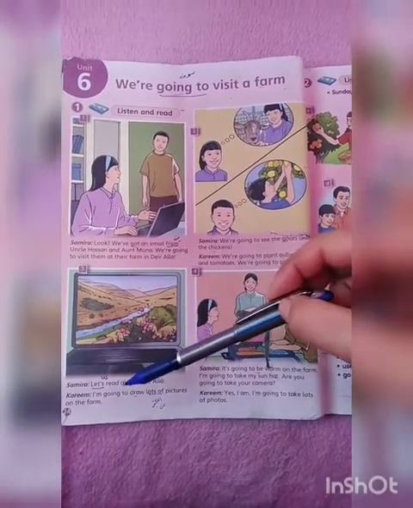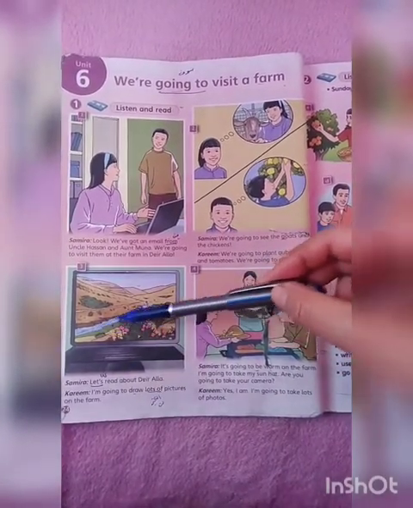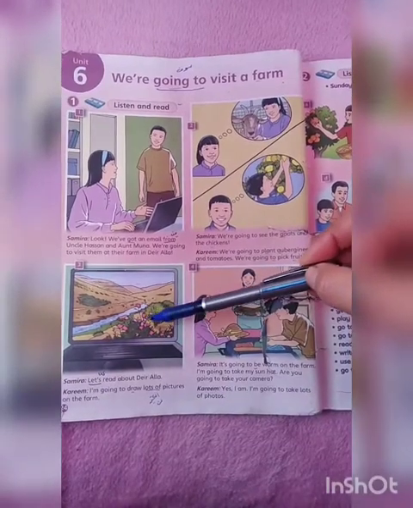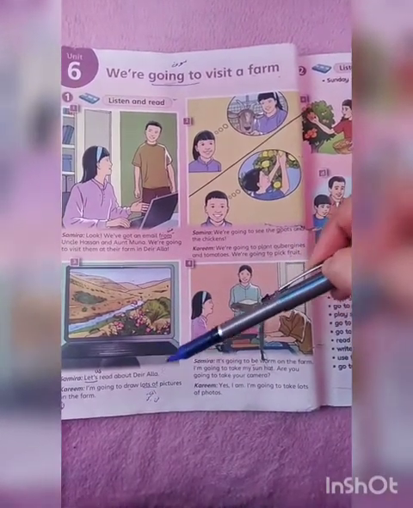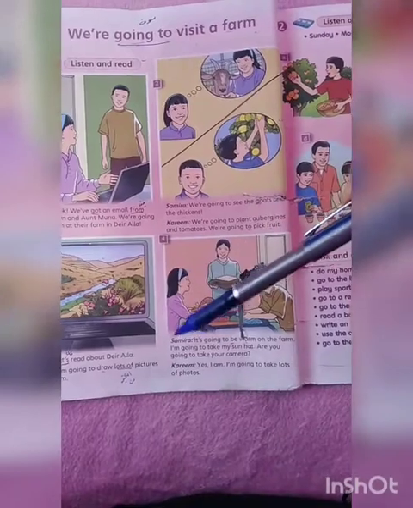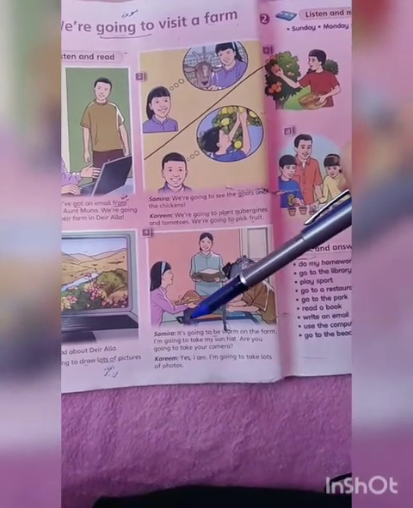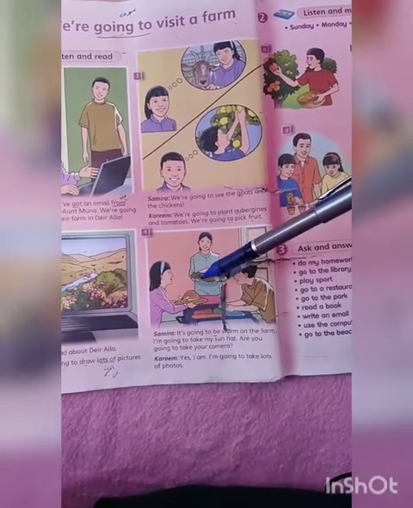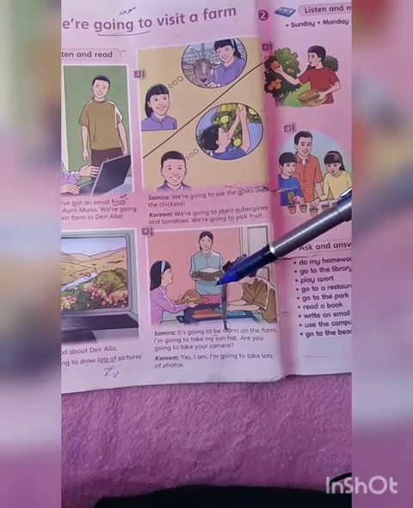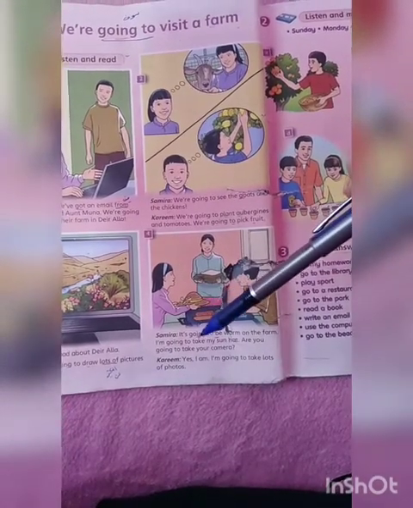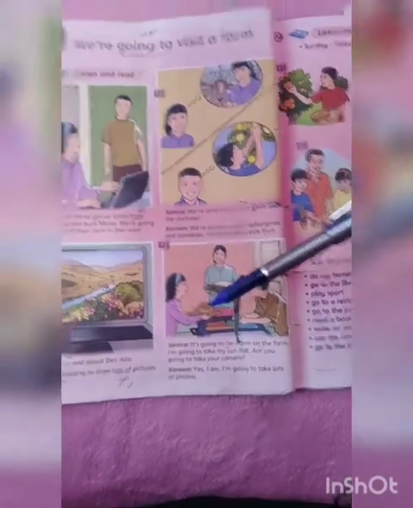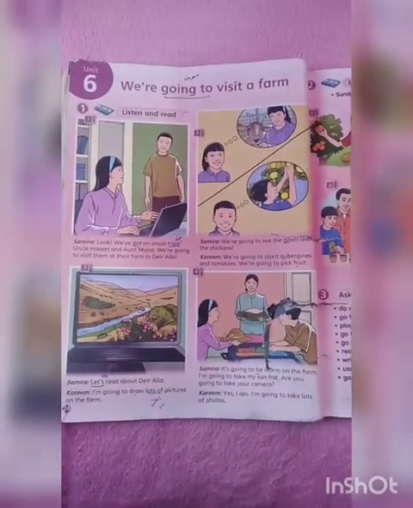What can you see in the picture? It is a river, and here we have some flowers. Picture number 4. What are they doing? It seems that they are going to somewhere, and they are preparing themselves. Now I'm going to introduce the new vocabulary of the lesson.